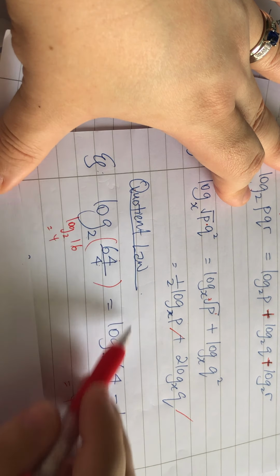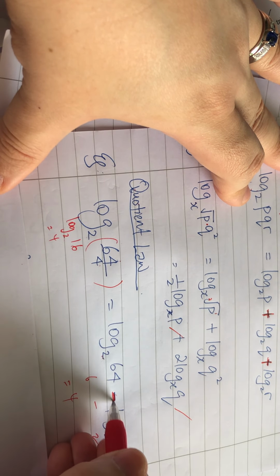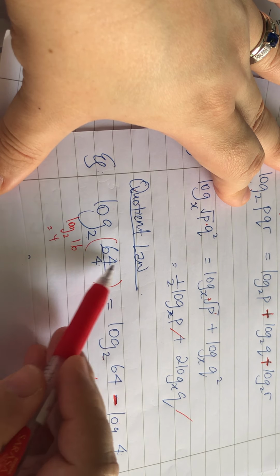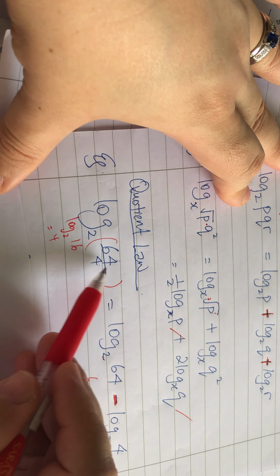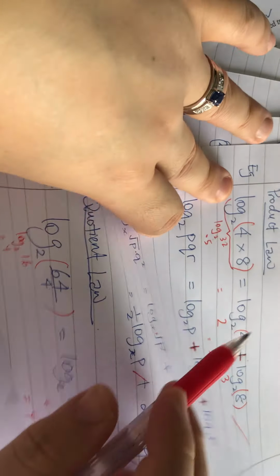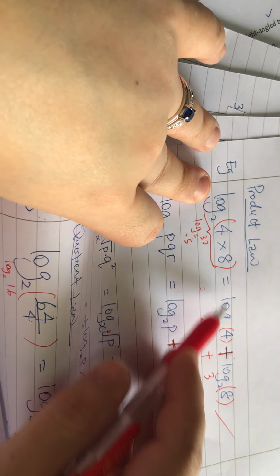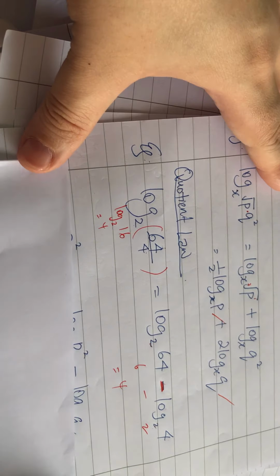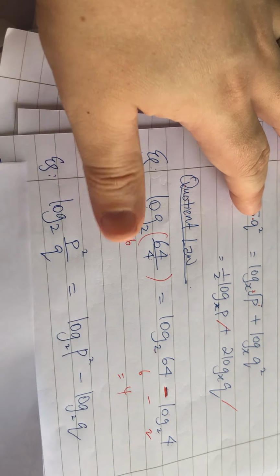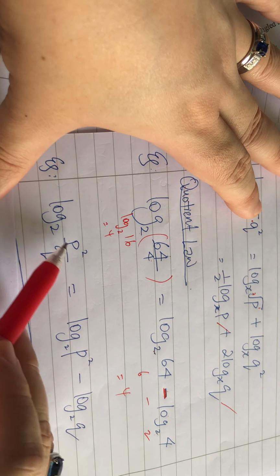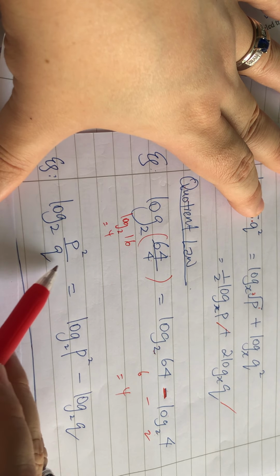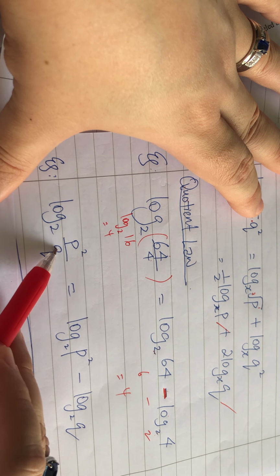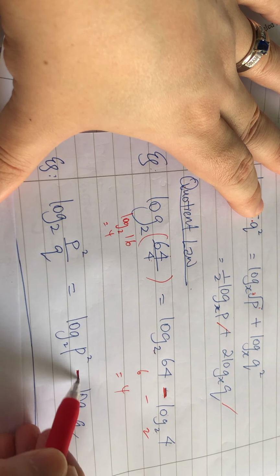So actually the quotient law works. When you have division within the argument, you must minus. When you have multiplication within the argument, you plus. Let me just show you some more examples. If I have a combination like that, when you divide, you minus.